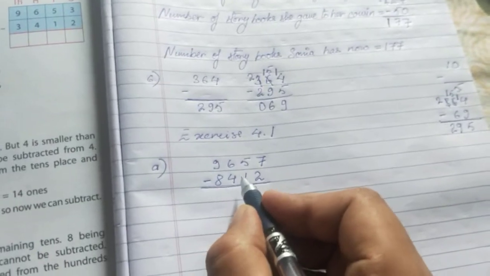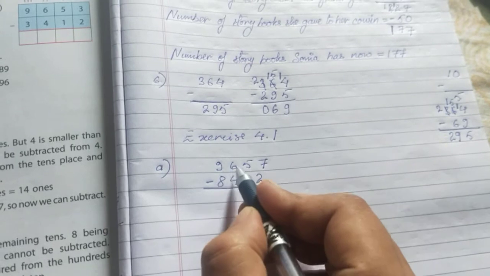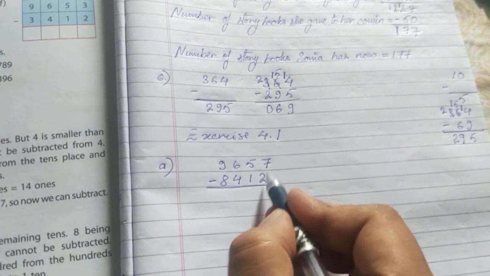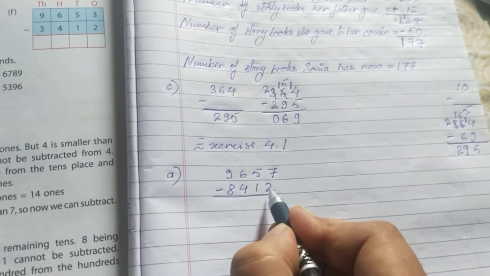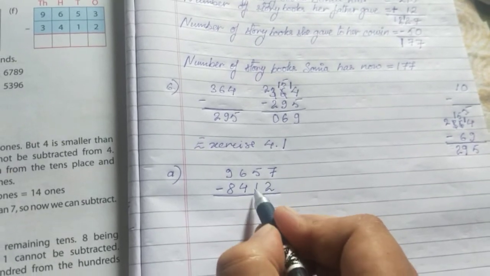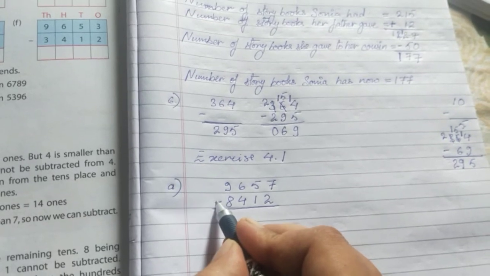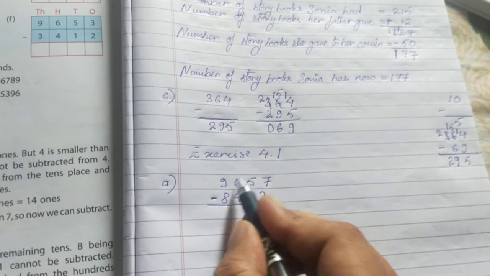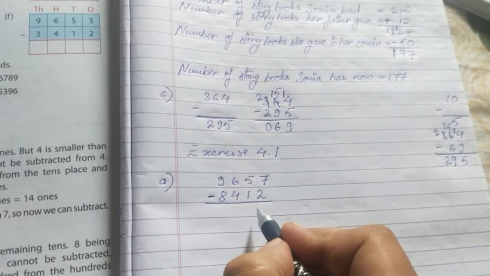Whenever you are adding or subtracting bigger numbers, like here there are 4-digit numbers, always write in a spacious manner so that you can write the other number right below the digits, so that there is no confusion when you are subtracting or adding numbers. Always write them in a spacious manner. This will help you to do the sums correctly.